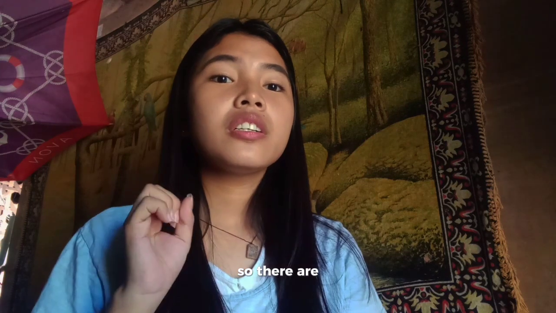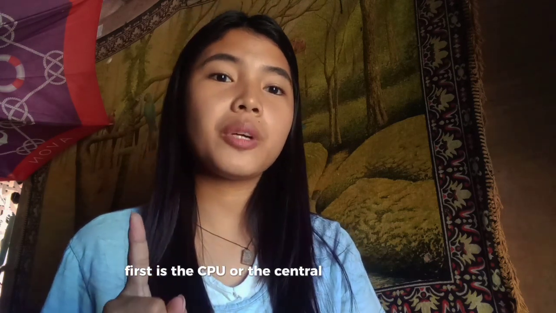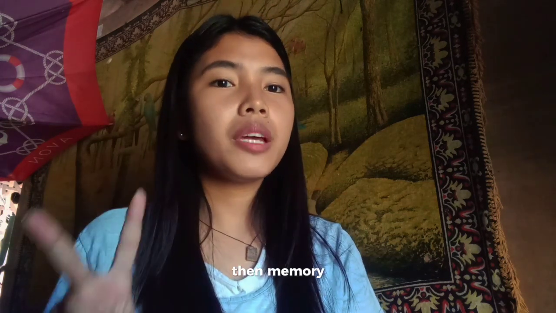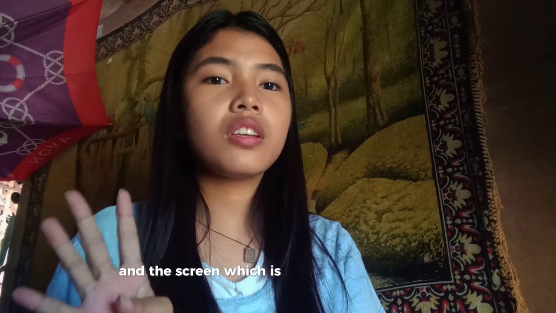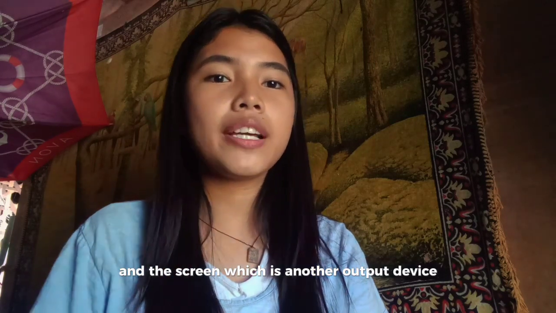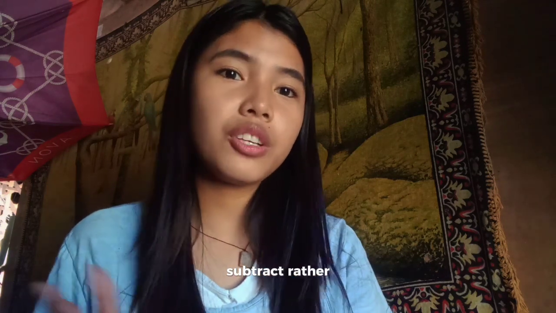So there are basic components of a computer. First is the CPU, or the central processing unit, then the memory, the keyboard, which is an input device, and the screen, which is another output device. So, how does a computer add or subtract, rather?